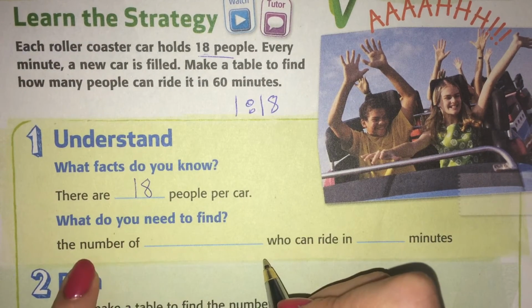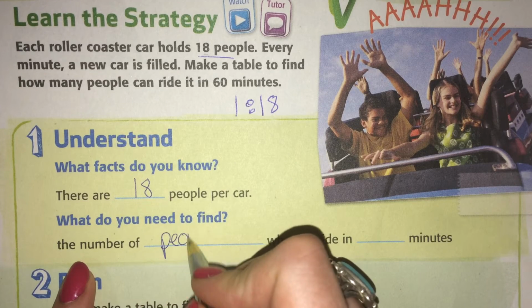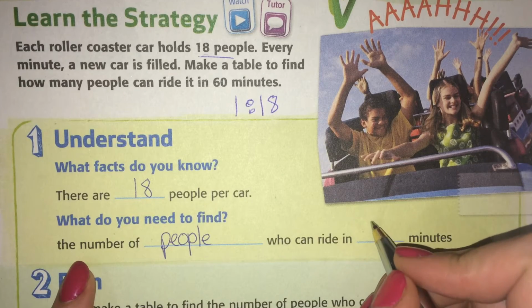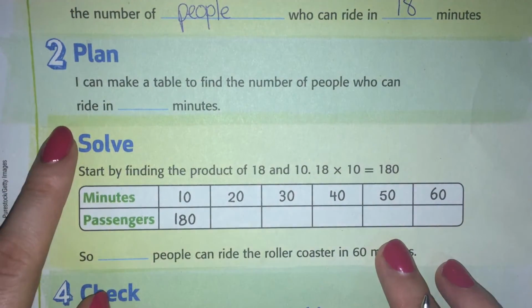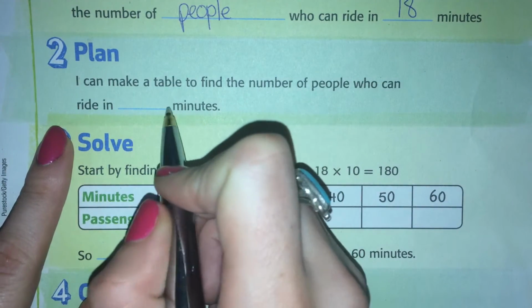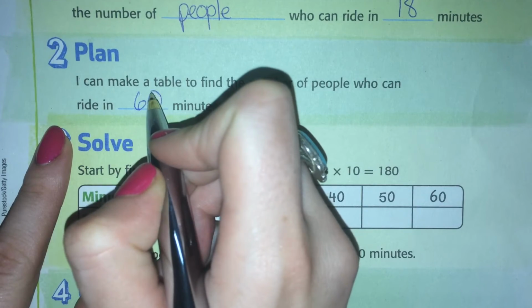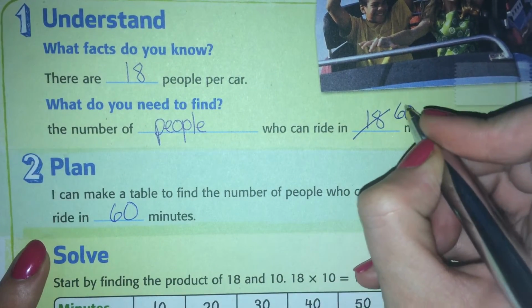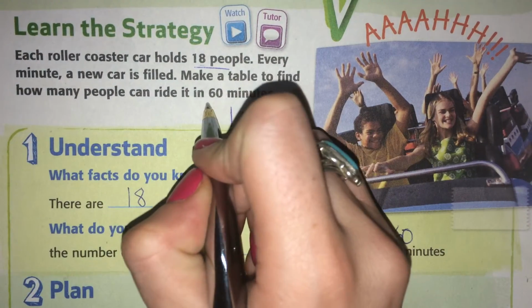What do you need to find? We need to find the number of people who can ride in 18 minutes. Now we have a plan. I can make a table to find the number of people who can ride in 60 minutes. Oops, 60 minutes, not 18 minutes. Number of people who can ride in 60 minutes.